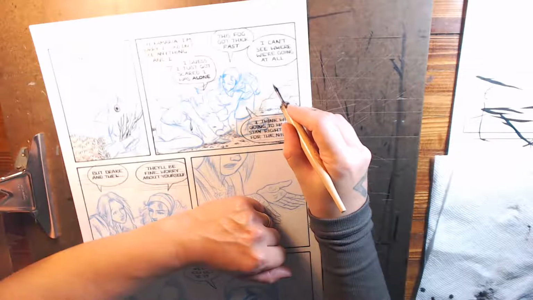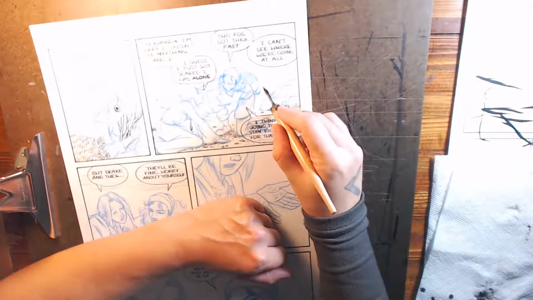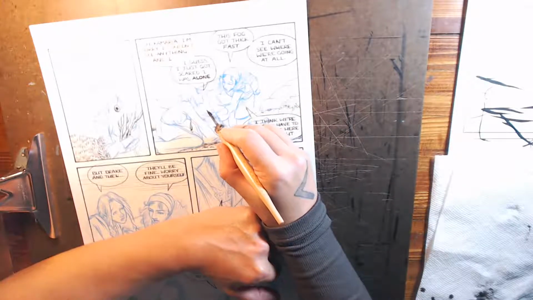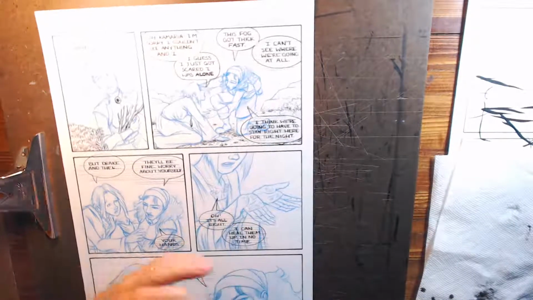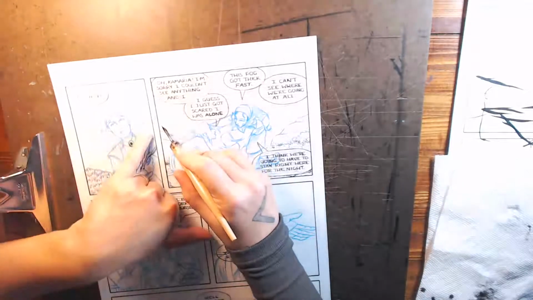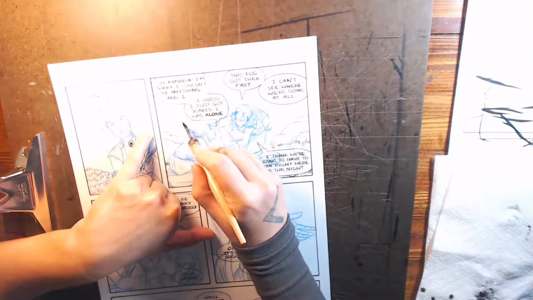Some more fog dots. Which, I'm hoping reads as it just being kind of foggy. I'm hoping that's how that reads and not just like, why are there specks on this page?